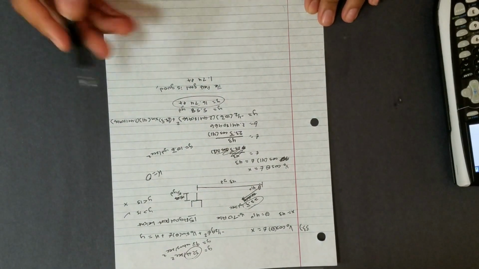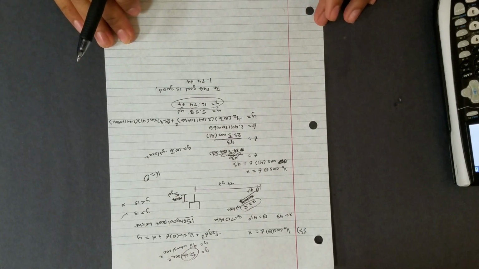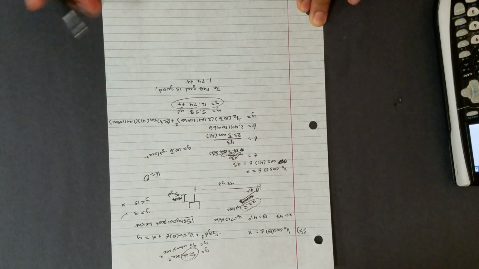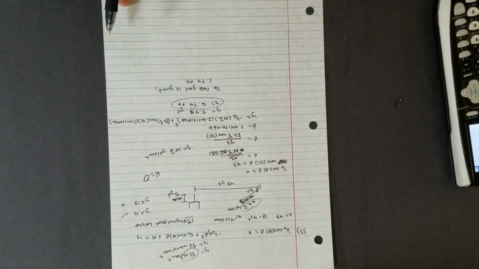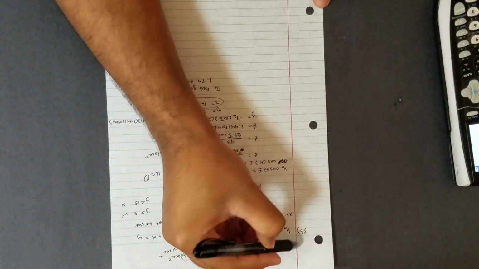And they didn't ask us for how much it clears it by. I kind of just tack it on there because in another problem, they will eventually. That's how you figure it out. You just subtract the two values. Okay, so that is how you do number 33 in the textbook.